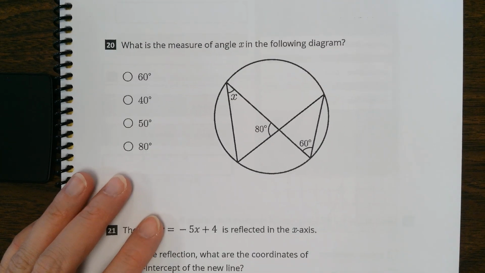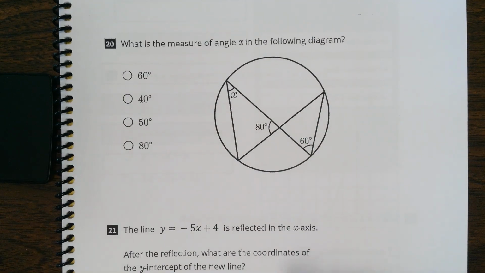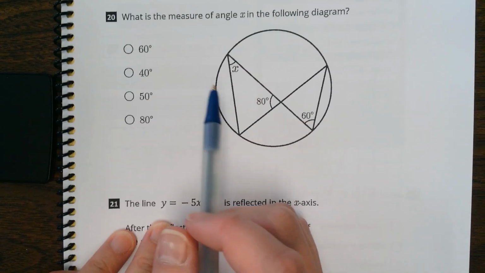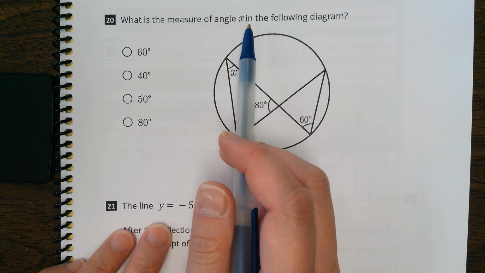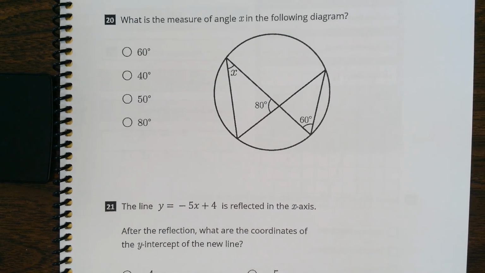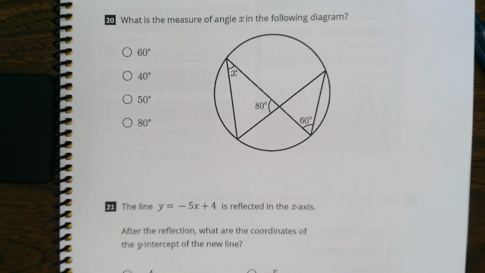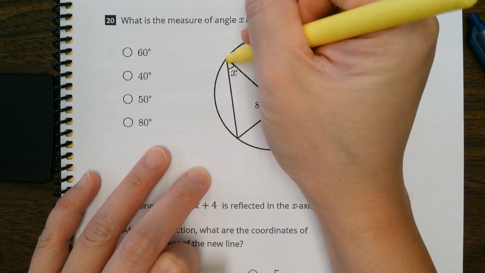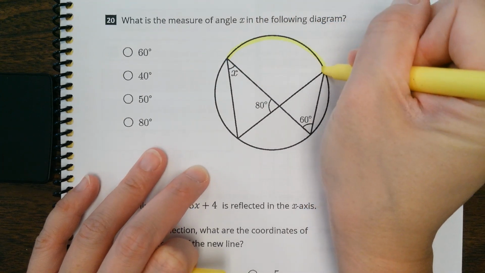Number 20. So, Anjali, you want to make sure you're copying these down. What is the measure of x in the following diagram? I think now you guys are really good at finding the arc. So, good job. This is my arc right here.